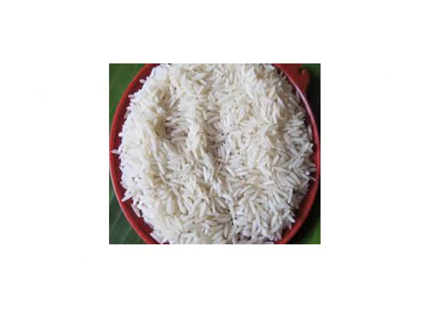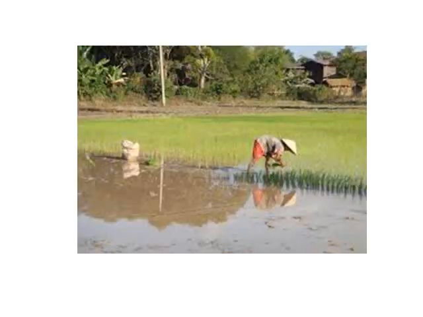Look at the picture. This is the picture of rice. In this picture, you can see fields of rice. You can also see that rice needs a large amount of water for its growth.